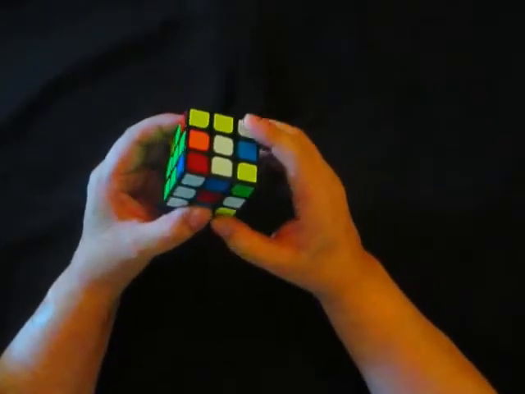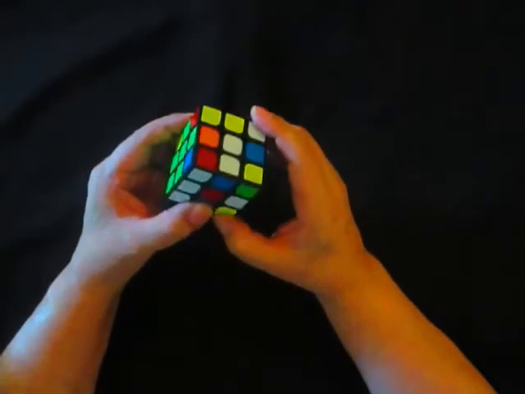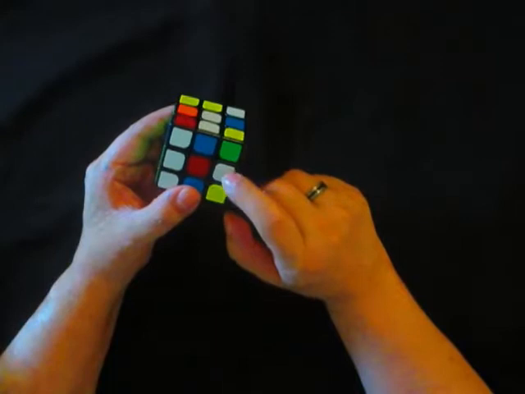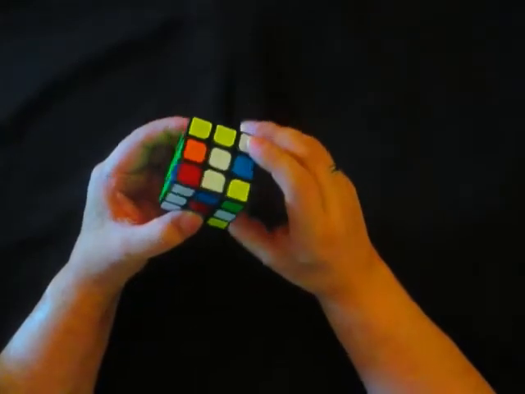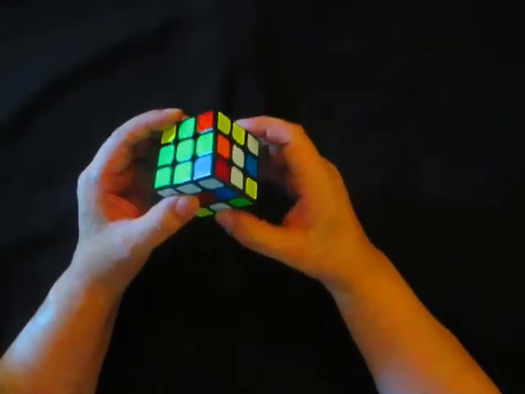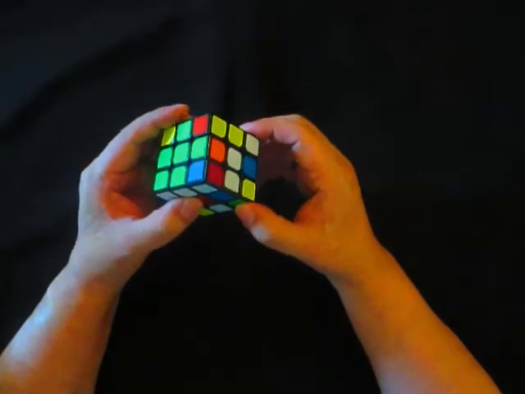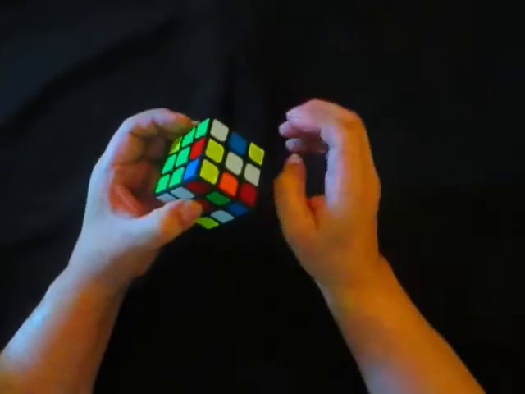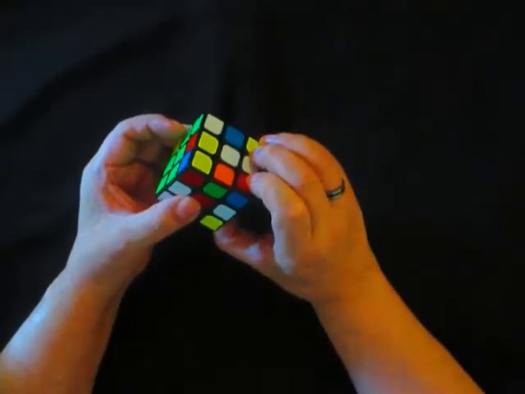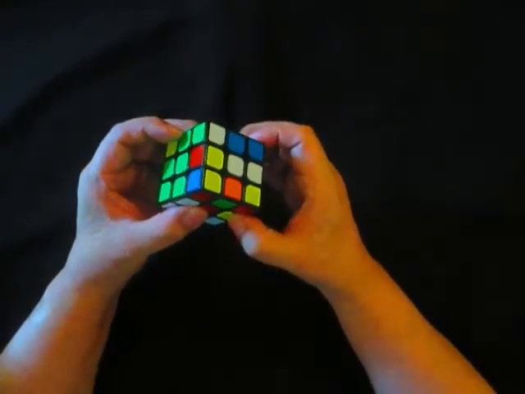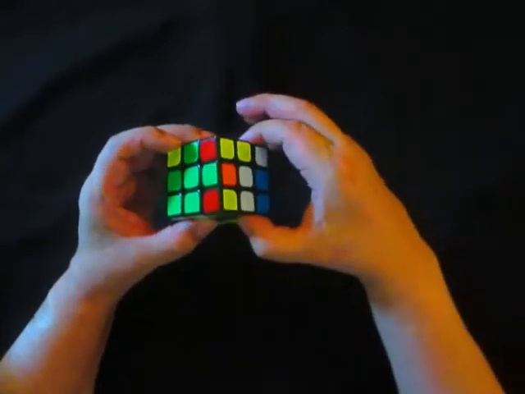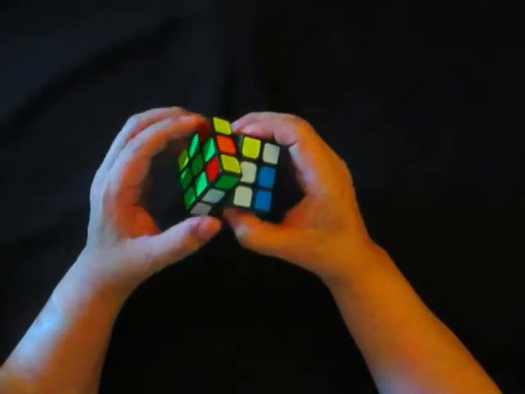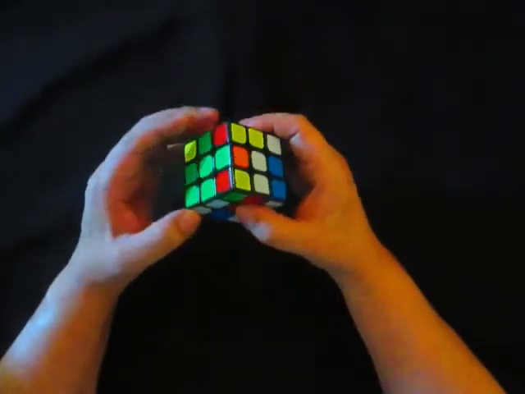And now that we've met all 4 requirements, we can move this edge piece to its correct position. And to do that, it's R prime, D, R. And that took 3 moves.